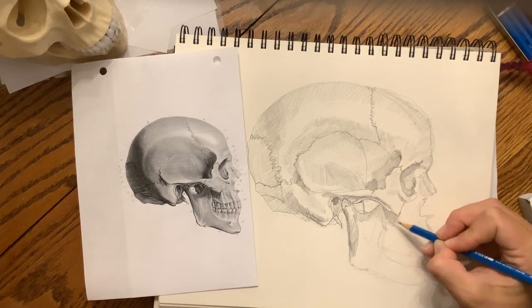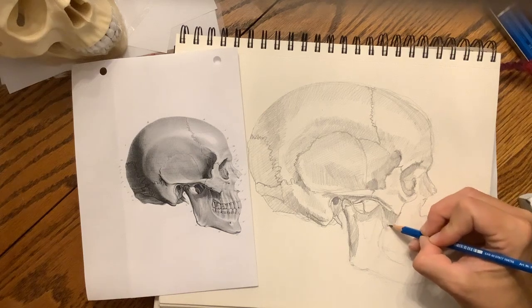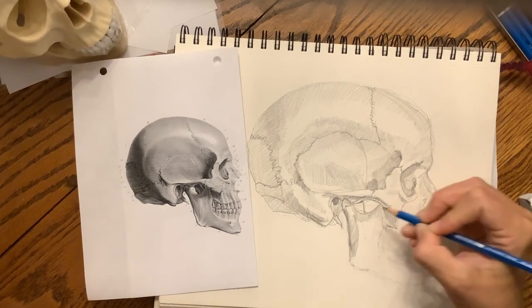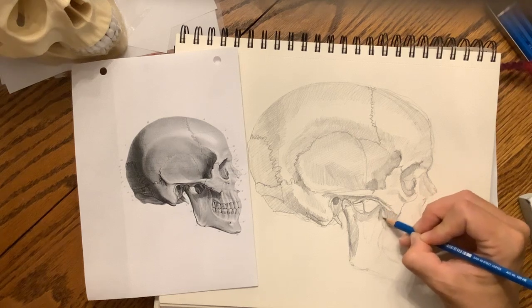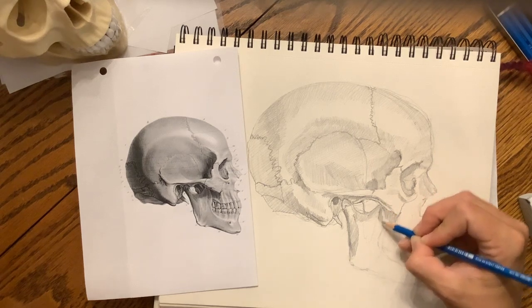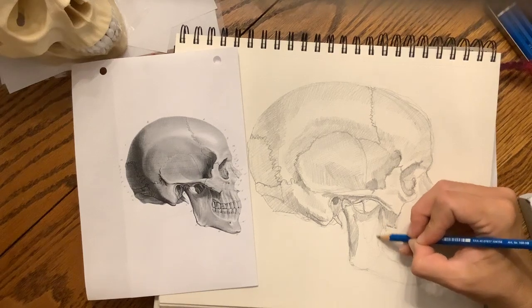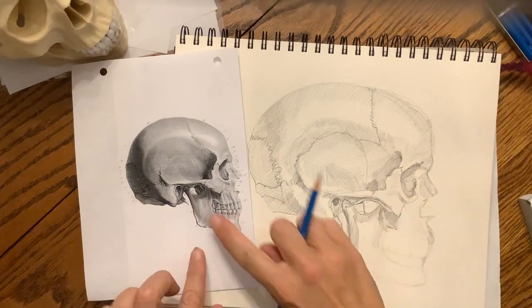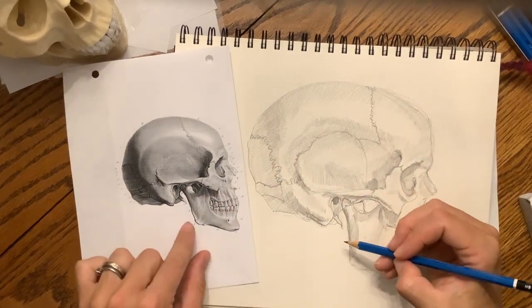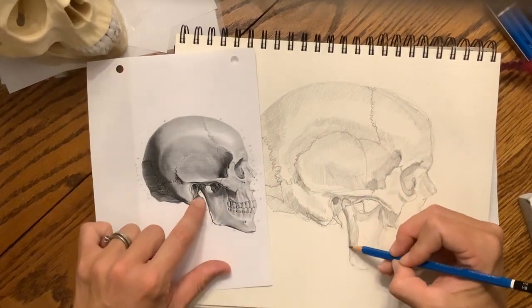I want to show myself this is a darker value. Here's a darker value. And to show that this kind of comes up, I've got to make this dark back here.